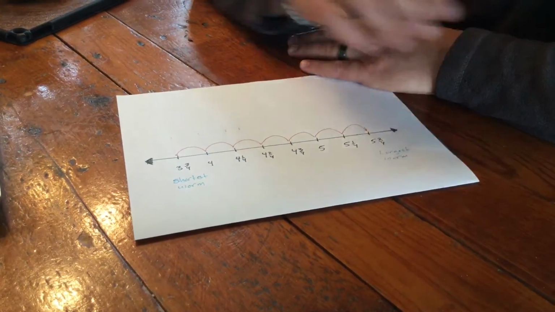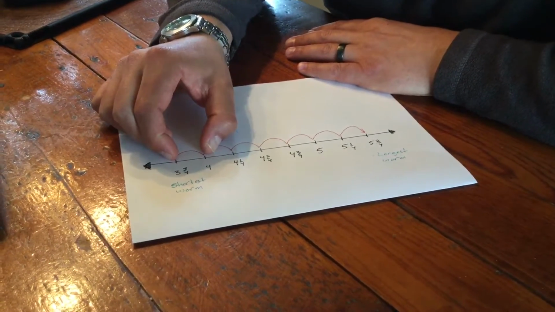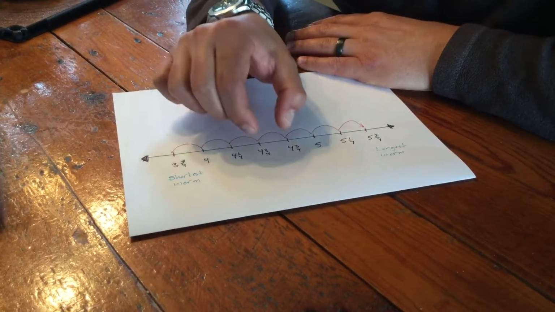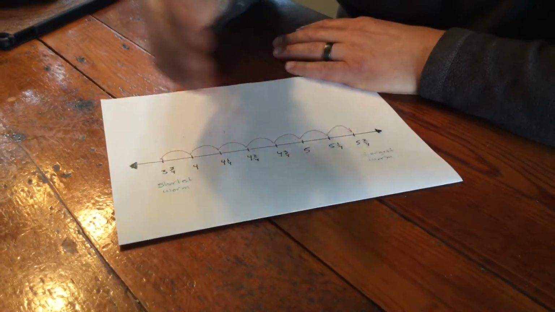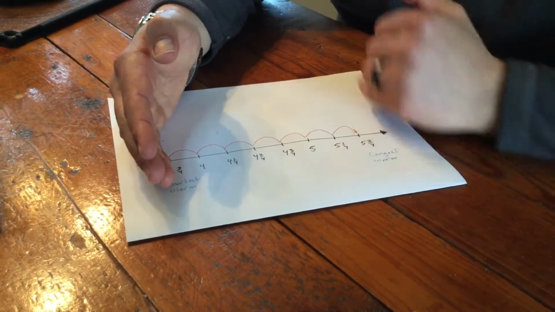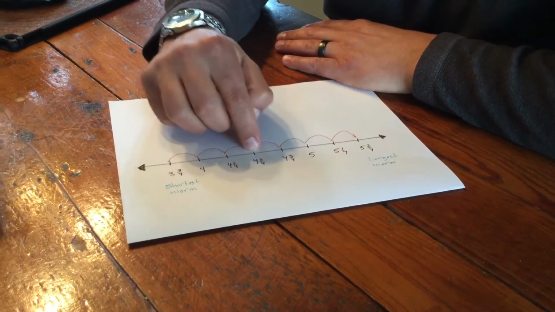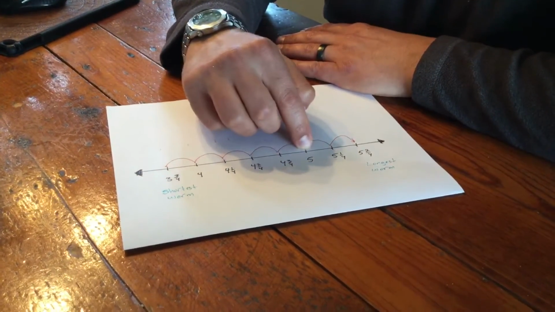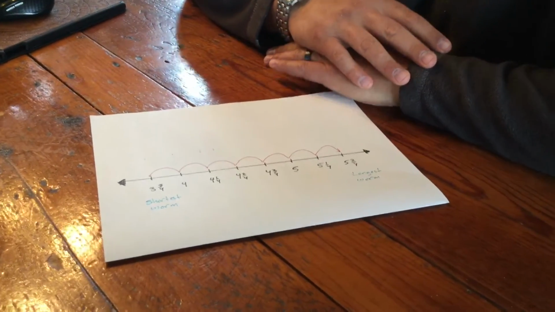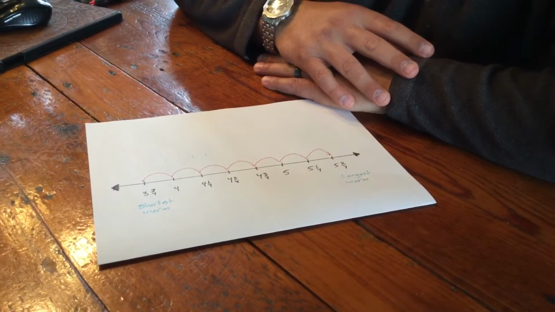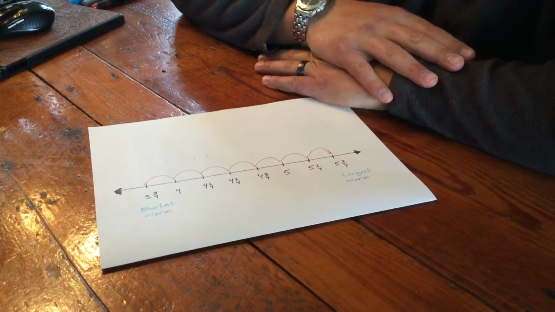The question is asking us how many intervals, or how many spaces, are there between? 1, 2, 3, 4, 5, 6, 7 spaces between the first number and the last number. Now each space is measured as quarter inches, so it's 1 quarter inch, 2 quarter inch, 3 quarter inch, 4 quarter inch, 5 quarter inch, 6 quarter inch, and 7 quarter inches. So how many intervals are there in between? The answer to that question is 7. 1, 2, 3, 4, 5, 6, 7 intervals between.